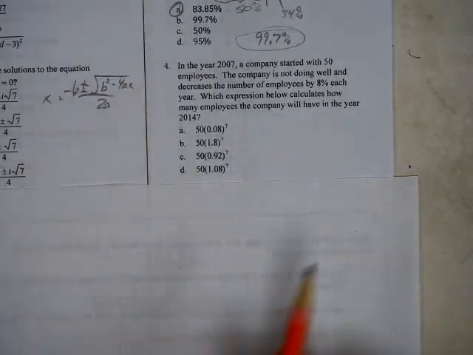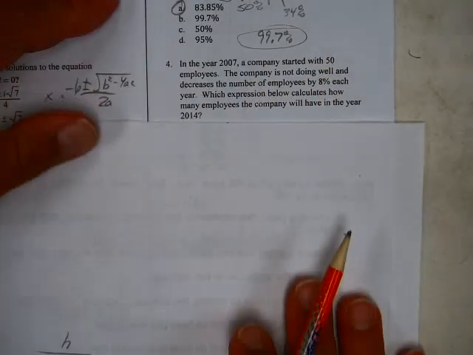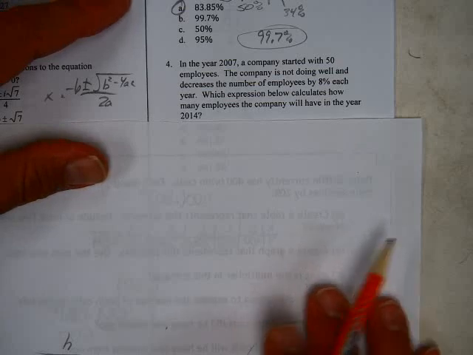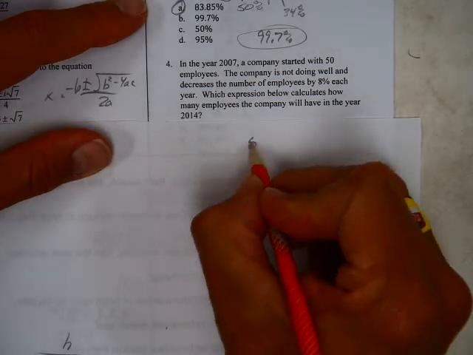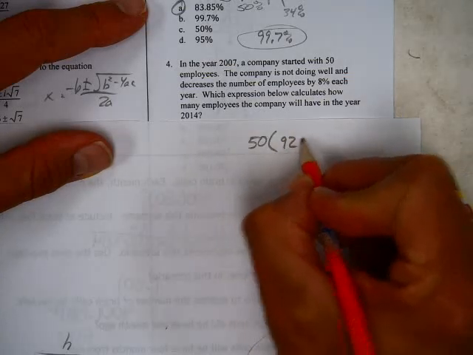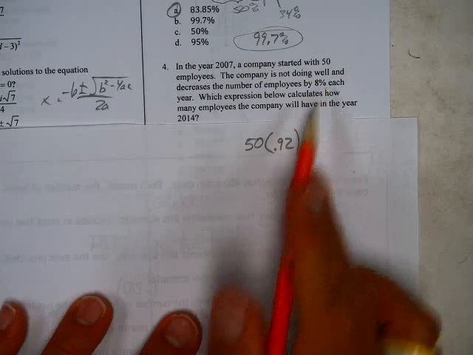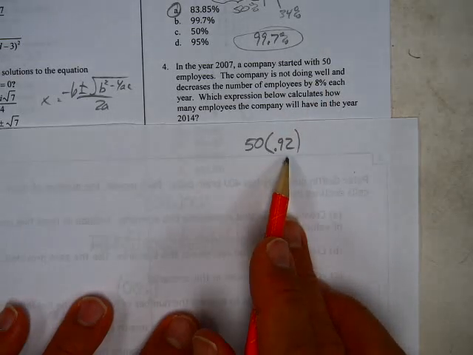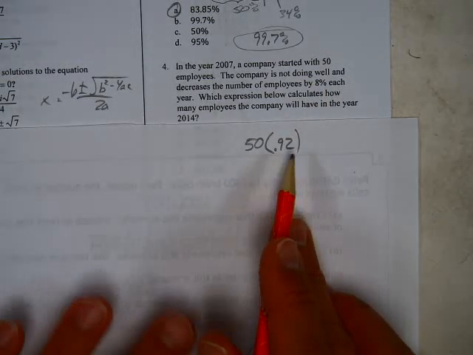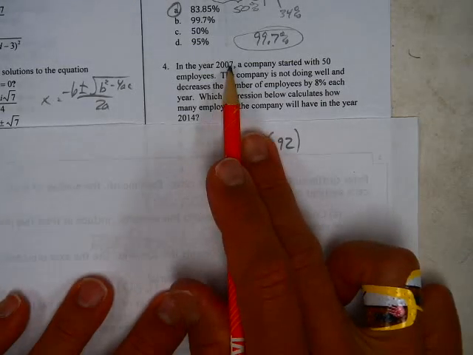And finally, on this page, in the year 2007, a company started with 50 employees. The company's not doing well and decreases the number of employees by 8% each year. So your initial value is the 50. Your decrease of 8% means you're left with 92%. Think of it this way. If you missed 8% on a test, you got a 92. That's a good thing, but it's still less than 100%. So this number should be less than 1. That shows the decrease. In 2007, this started.